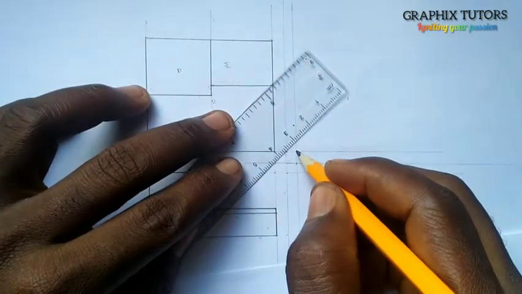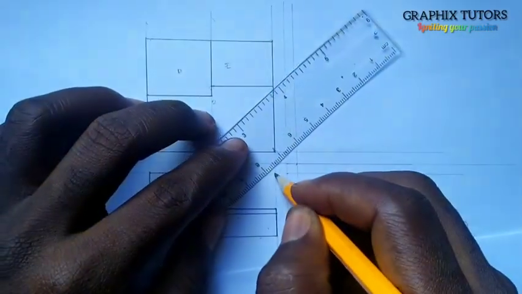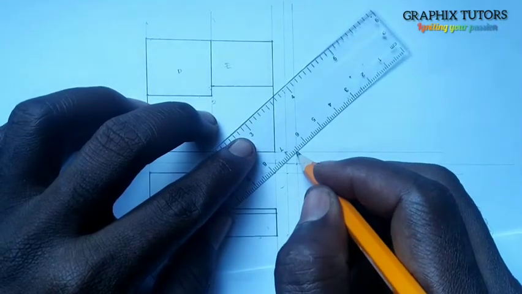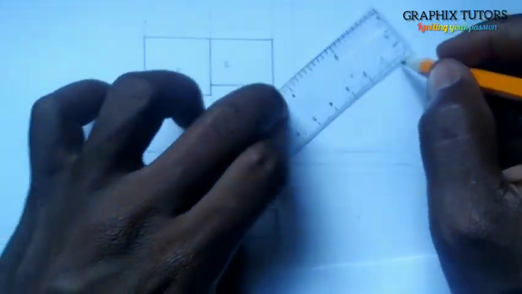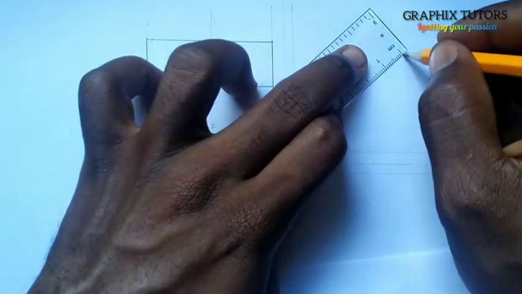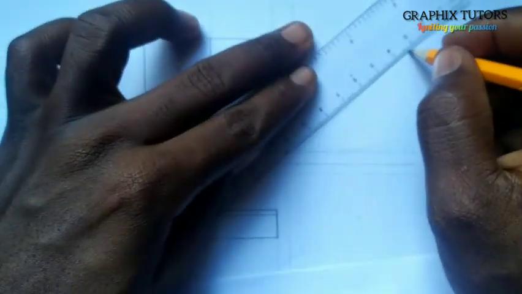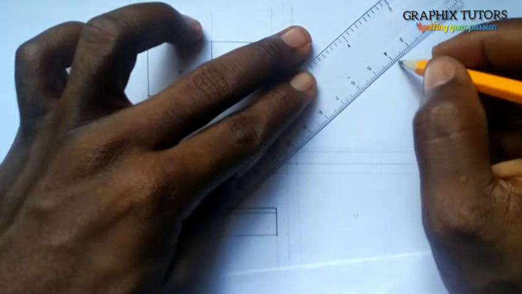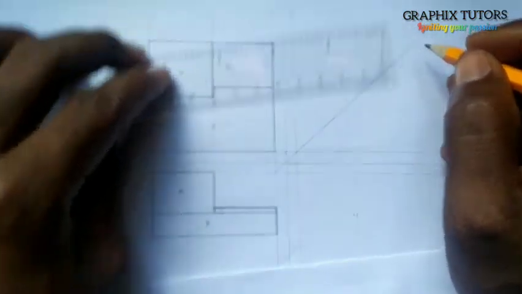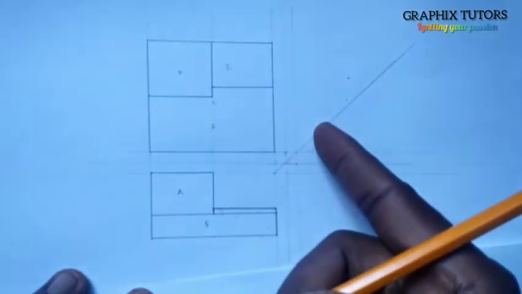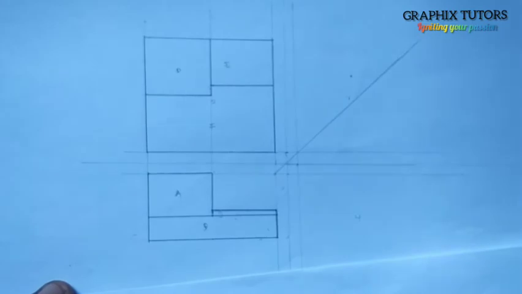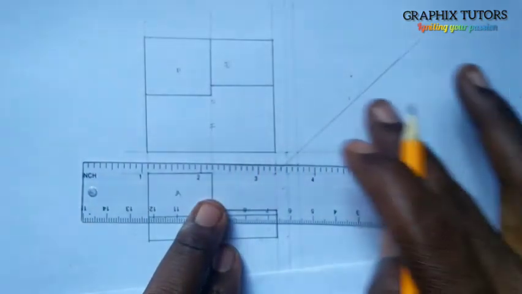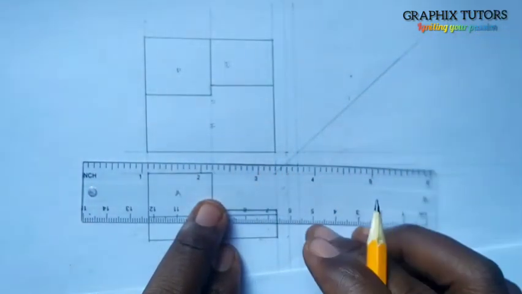45 degrees from here. So you draw from here 45 degrees and you take it up, right? So from this point I will just get that 45 degrees. You can see that. So the next thing we'll be doing here will be projecting all these lines to touch this inclined line here.